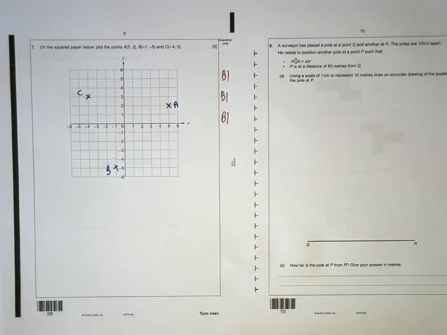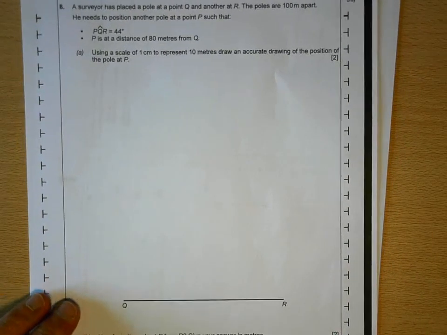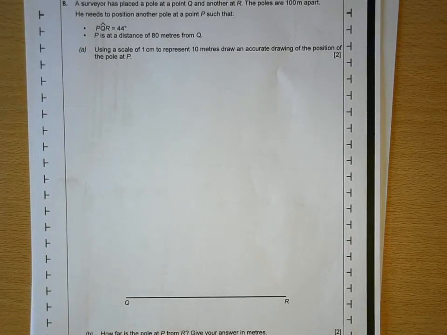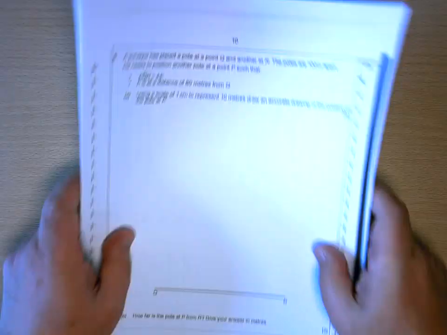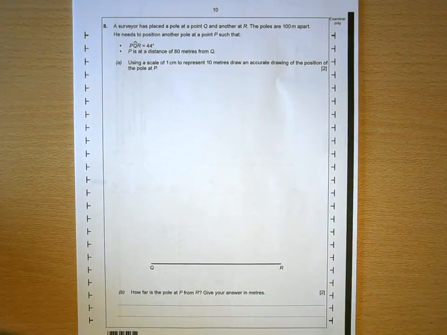And then for the next question, because it's a scale drawing, this particular one needs to be full size, otherwise it won't work. So I just zoom out and get my equipment together.